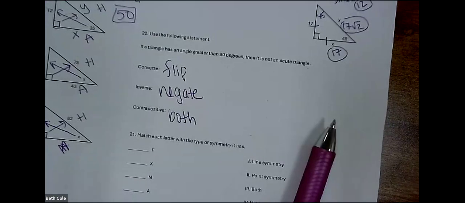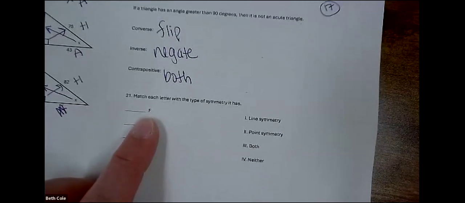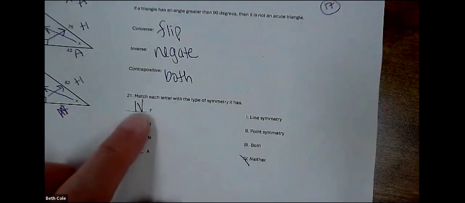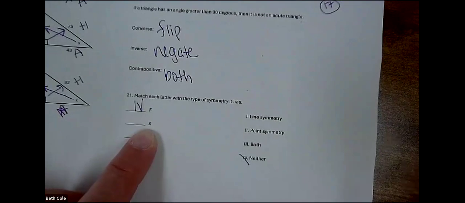And then the last thing is symmetry. Line symmetry means you can draw a line that cuts it like butterfly wings that match up with each other. Point symmetry means it's the same upside down, right? So what do you think about the letter F? Does that have any kind of symmetry? No. All right, so it's neither. The letter X, you can draw a line through it, and it's the same upside down. So that one's both.